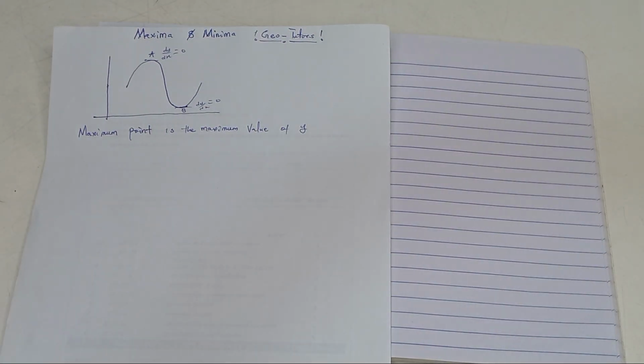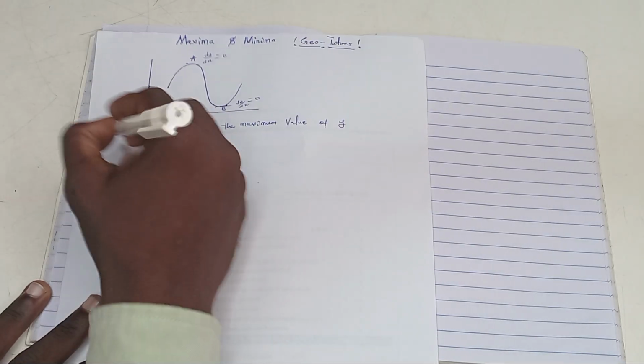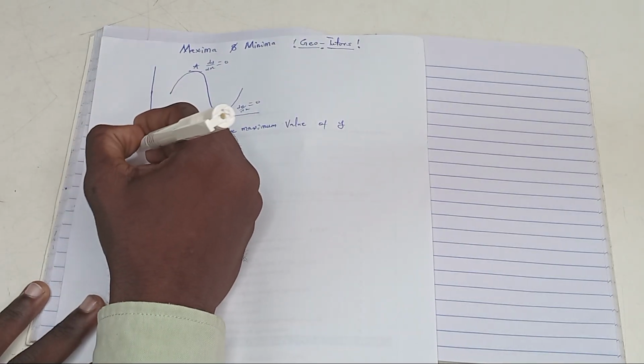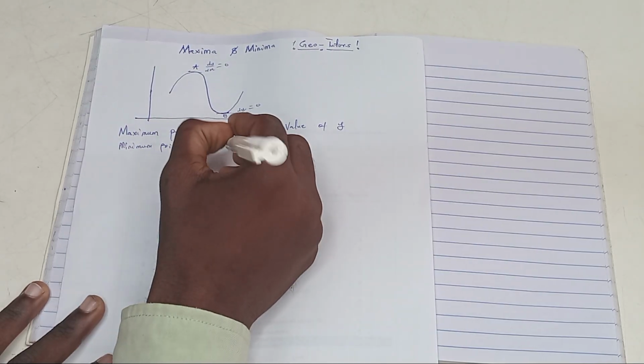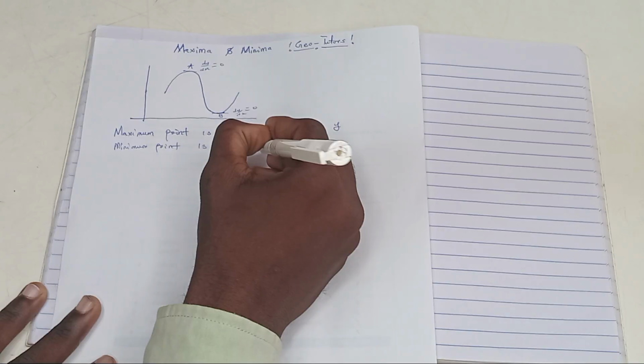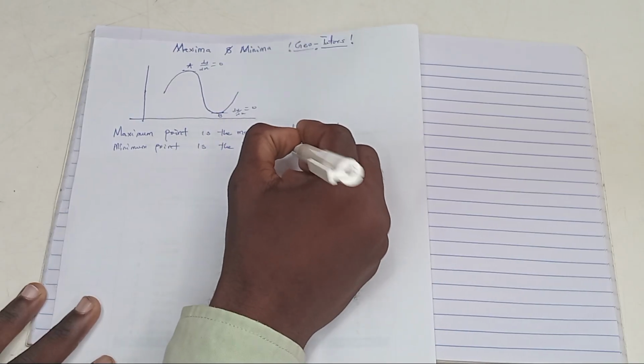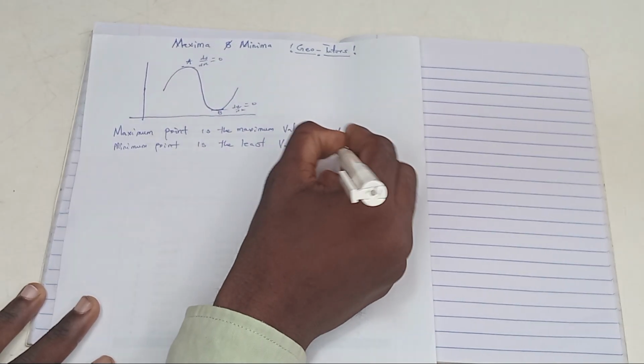Maximum value of y. And the minimum point is the least value of y. Least value of y. Good.